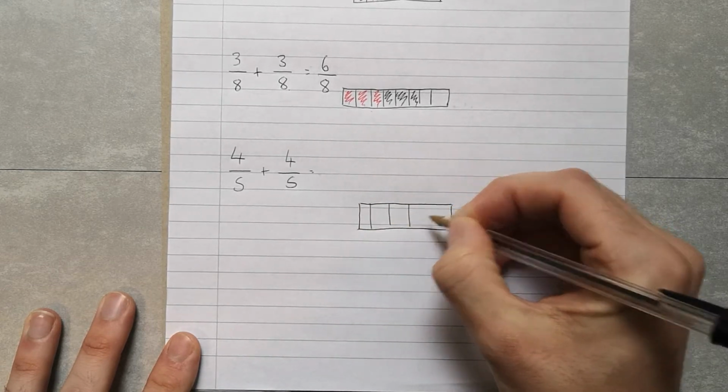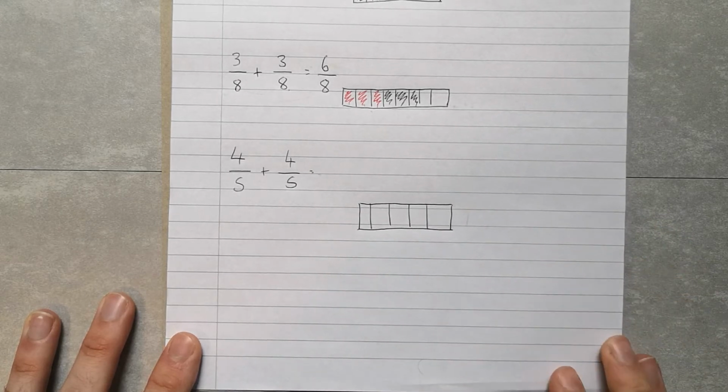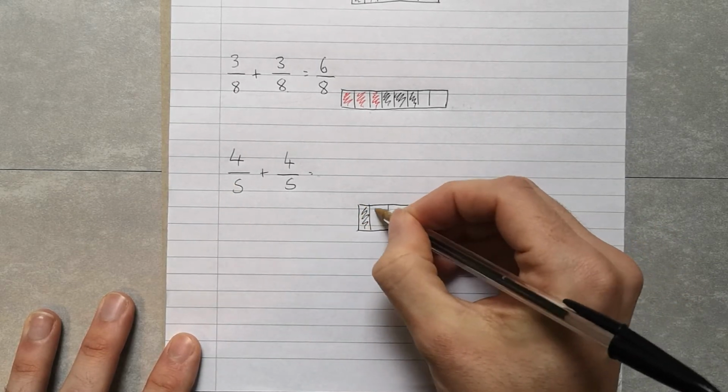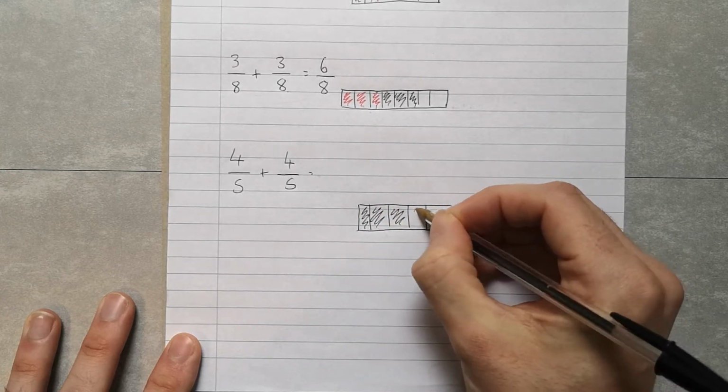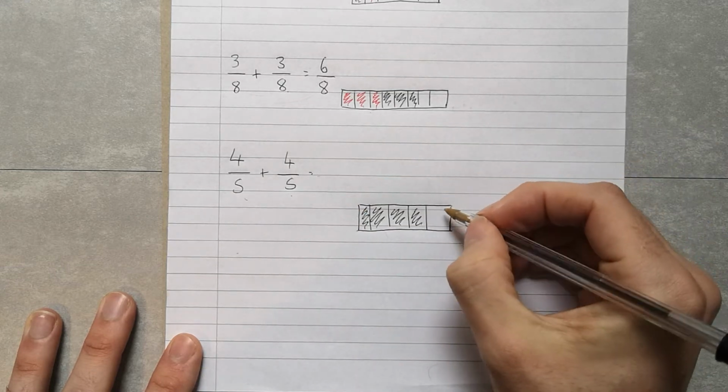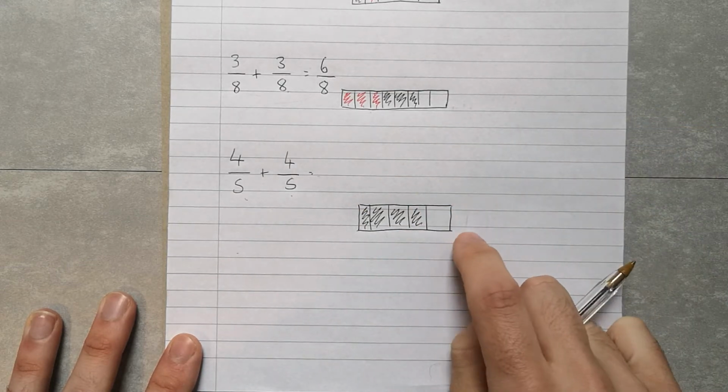2, 3, 4, 5. So I've split it into 5. Now I come in and I eat 4 slices. 1, 2, 3, 4. And then my friend comes in, it's another 4. Oh, right, I haven't got enough here, have I, to fill in a 4.